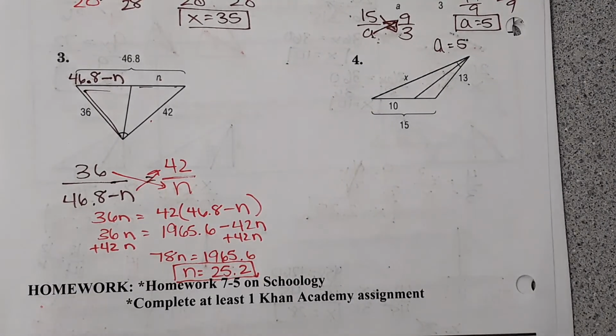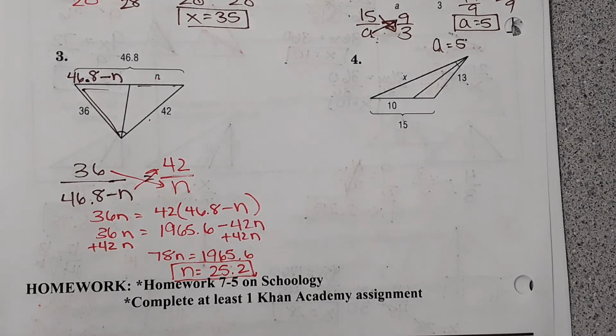Okay, number 4. Wait a second, Drew. X equals 26. No, it doesn't. Yay. Oh, yeah, it does. Sorry.